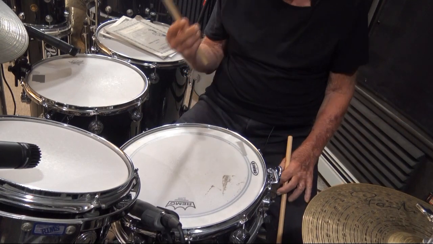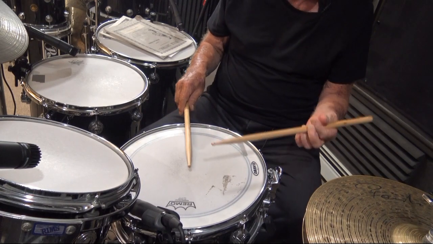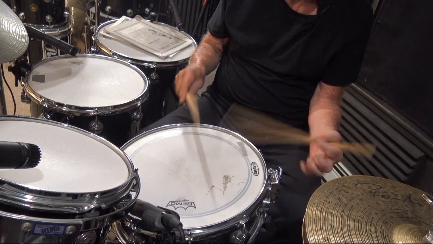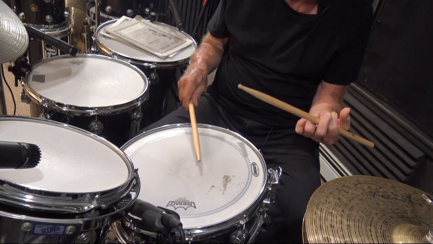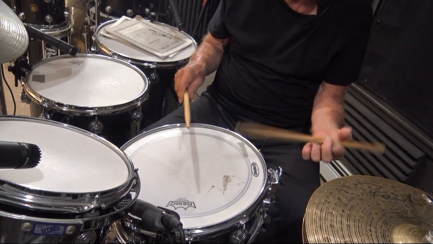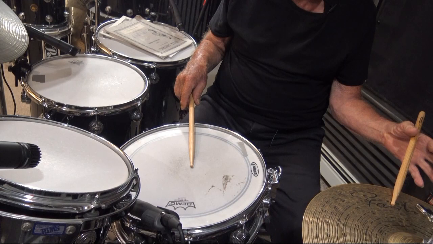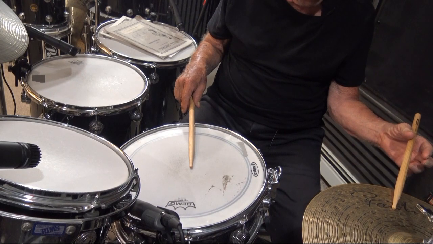Okay? As you get faster, the same thing is occurring, but in a different place. It's going like this. And that looks like you're going like this. You are, but you're not. This is where you're going. I demonstrated that yesterday. If I play the eighth note triplet, 1 and the 2 and the 3 and the 4 and the.